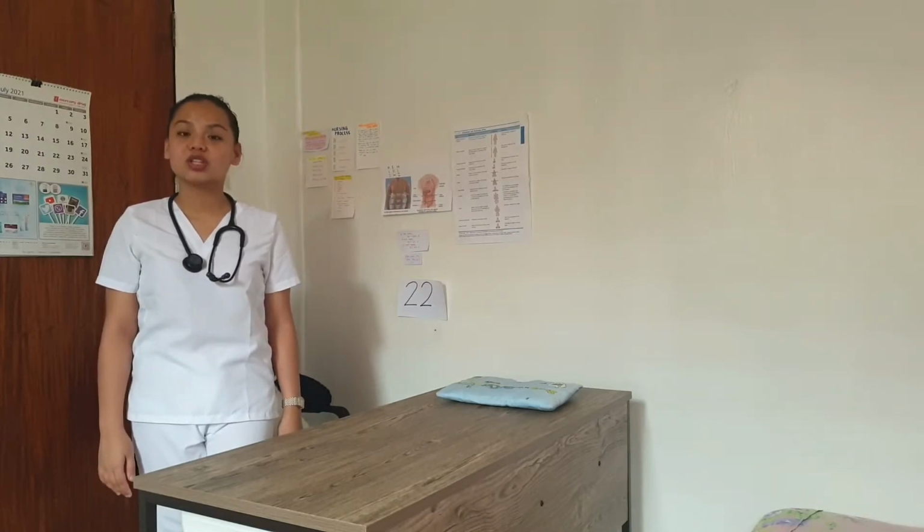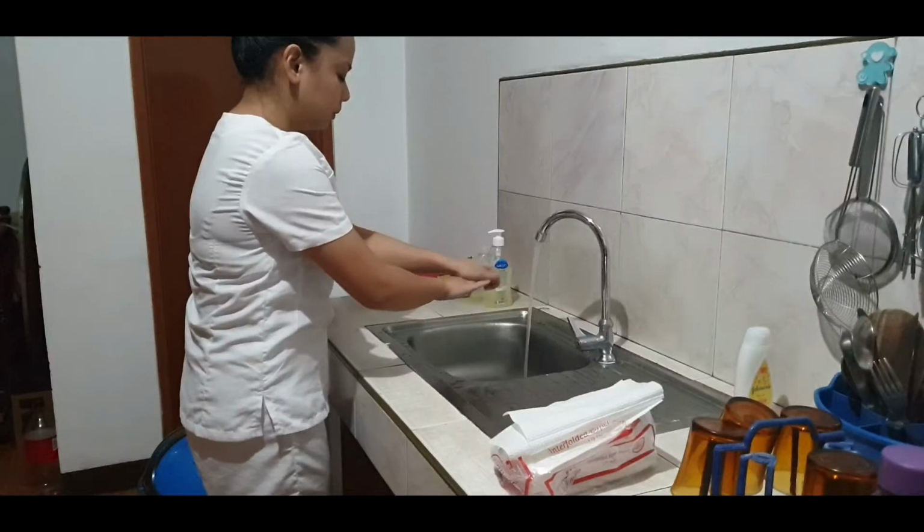The first thing that we are going to do is perform hand washing to deter the spread of microorganisms.